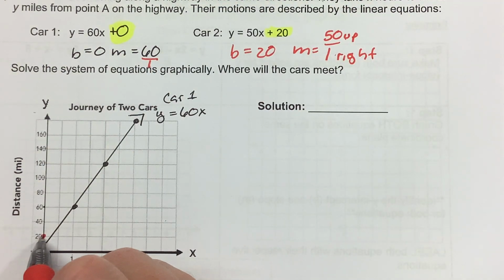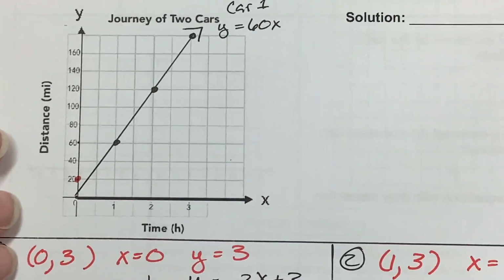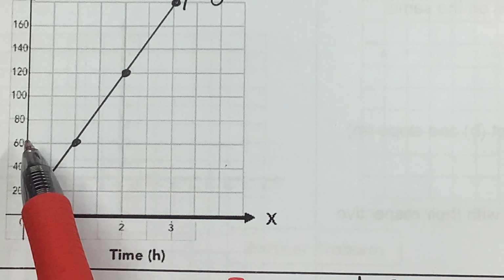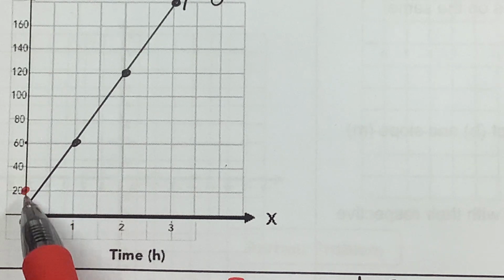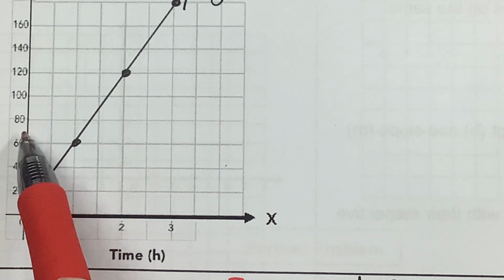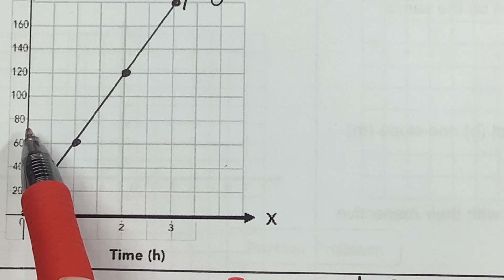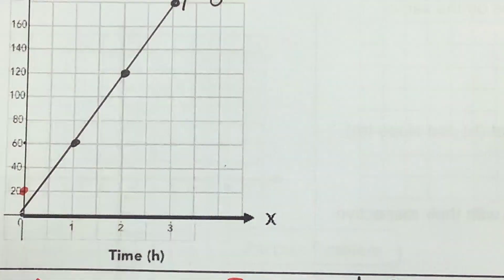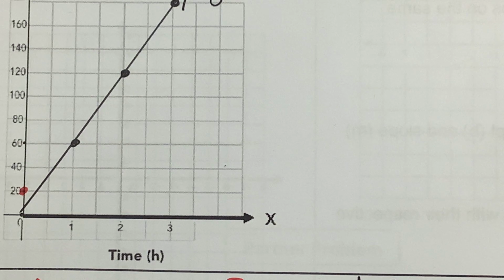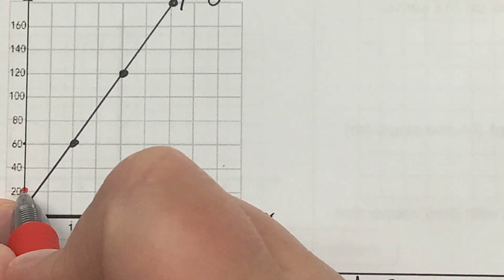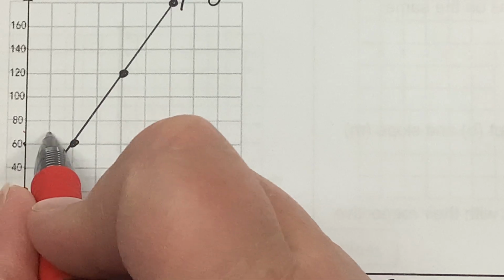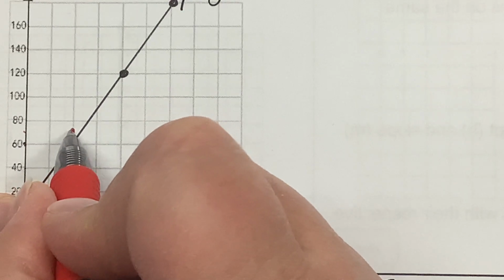Starting here at 20. Now, this is the part you have to see kind of close. I'm at 20, 40, and if I go up one more box, I'm at 60. So I have to go up half a box and over 1 hour. So I need to be right in the middle. I'll say it again. I'm starting here at 20, 40, half a box is 50, and then over to 1 hour.